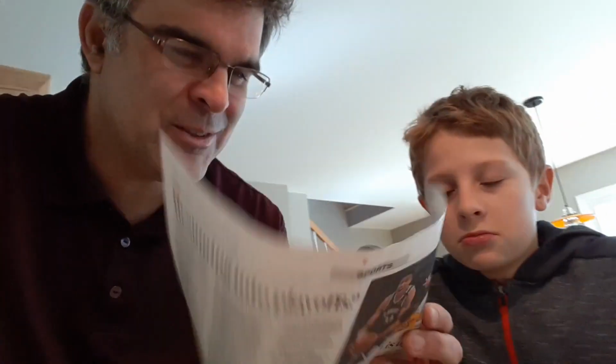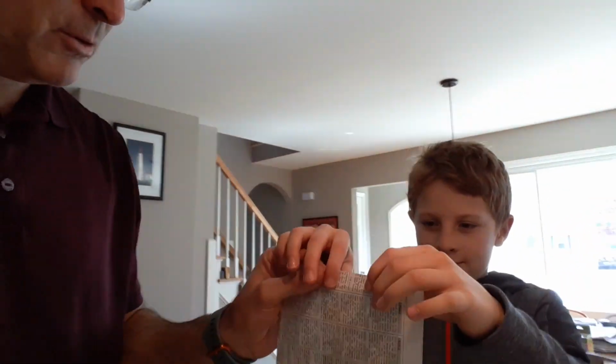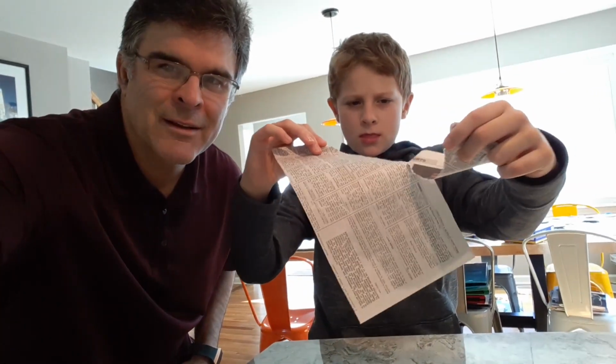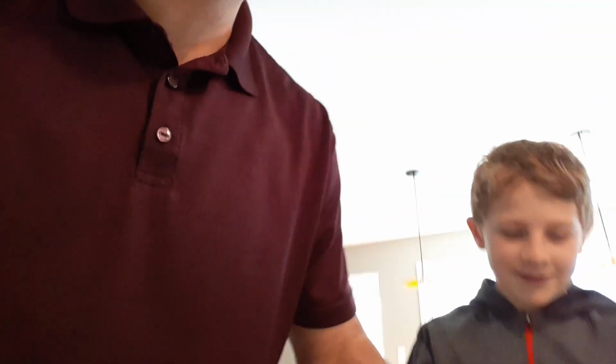So have you done this demo before? No. Do you know what's going to happen? No. Okay, all right, let's give it a go. So here's your first sheet of paper. So we're holding it like this, and so what I want you to do is just tear that piece of paper in half. Oh boy, what happened there? It's hard. It's hard?